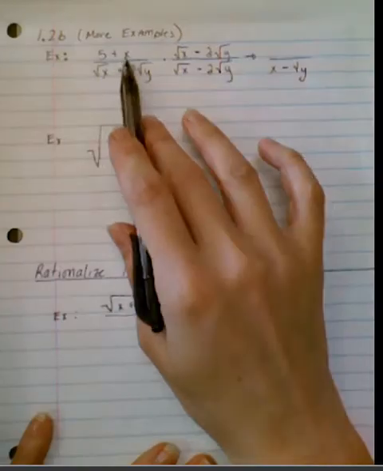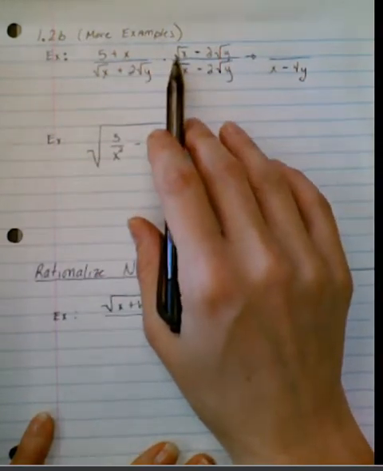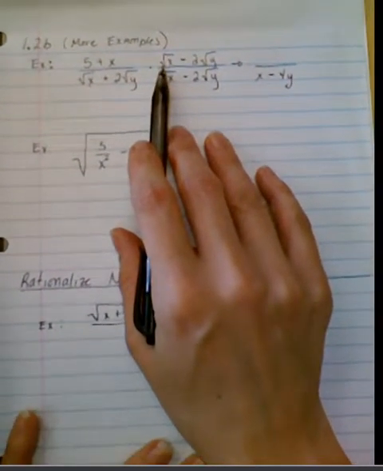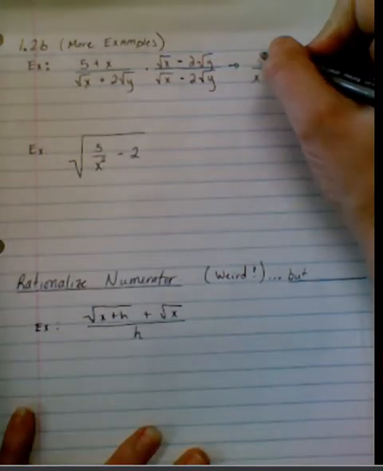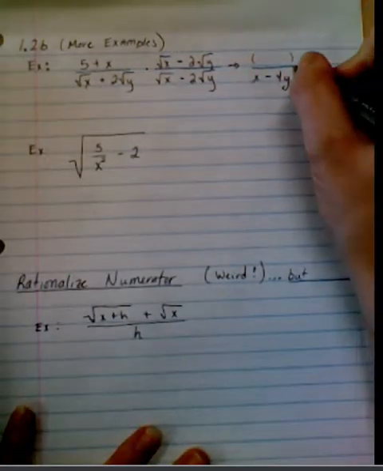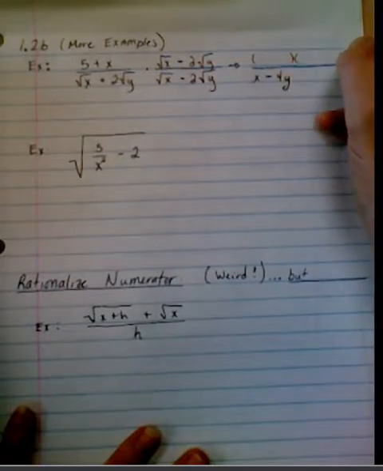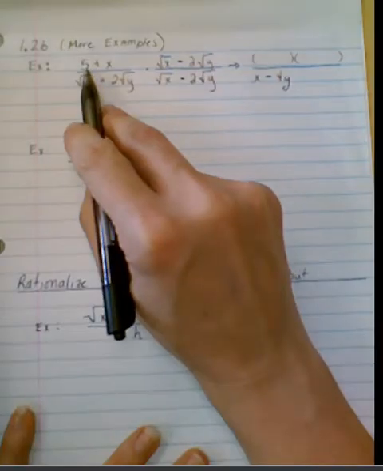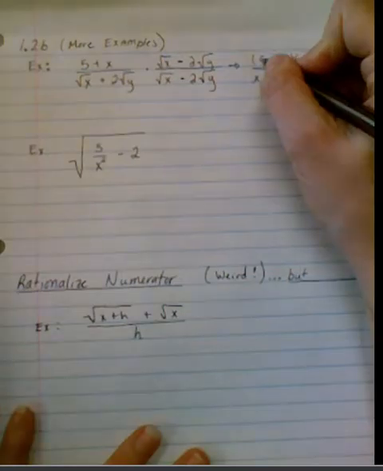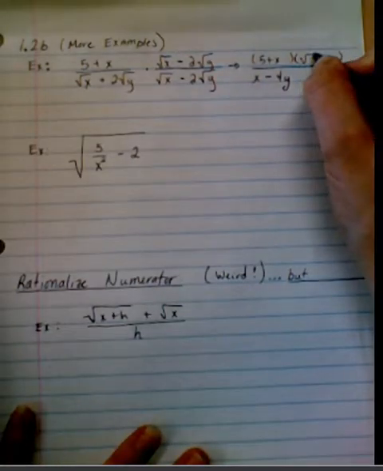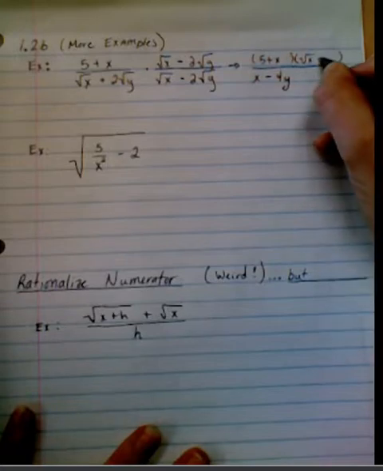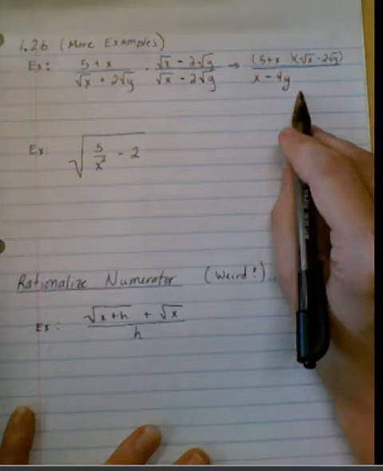Good. Now up here we have a binomial times a binomial, so we're going to have to multiply that out. I'm not going to do that all the way out for you, but in your final answer you would want to do that. So I'm going to have the quantity 5 plus x times the quantity root x minus 2 root y. And I'd like you to finish that one up on your own.